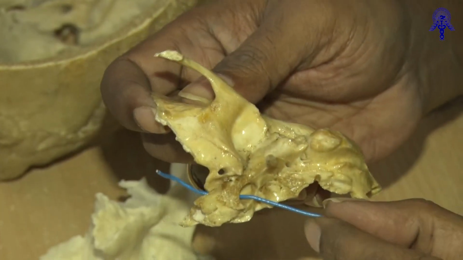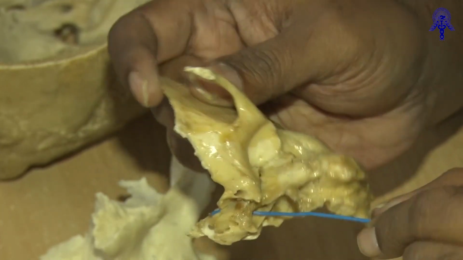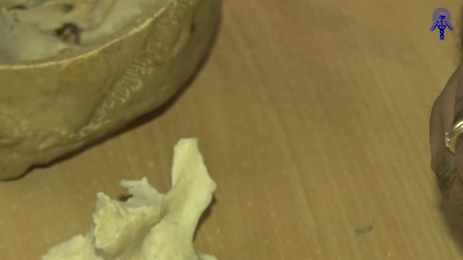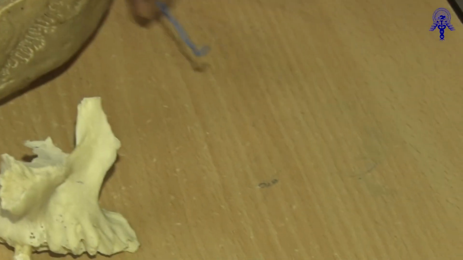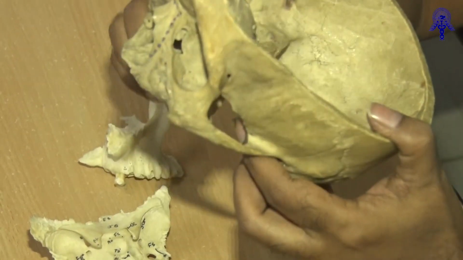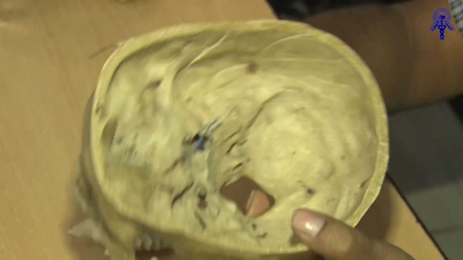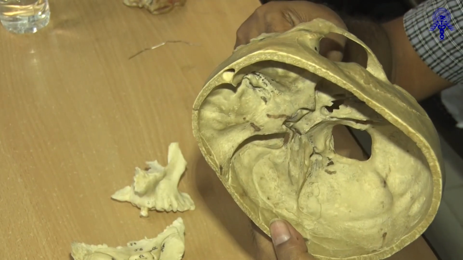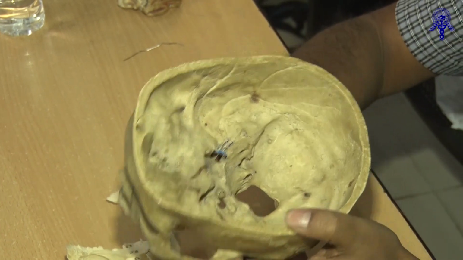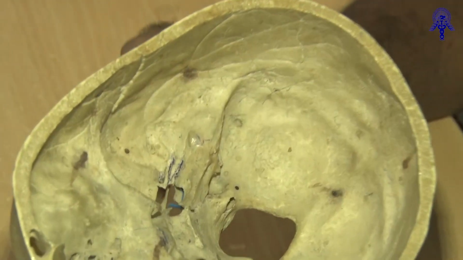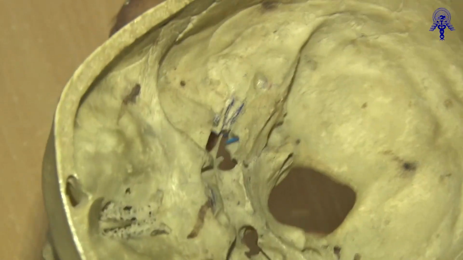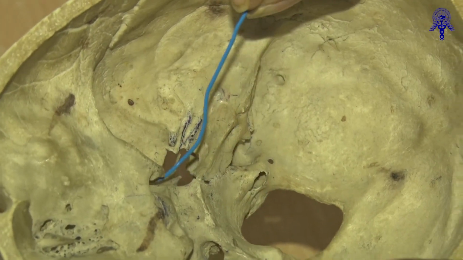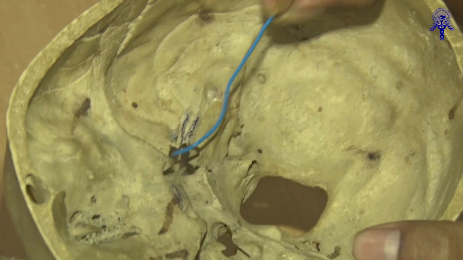Carotid canal: the internal carotid artery passes through the lower part of the inferior surface of the petrous temporal bone, coming out here. What is the course of the internal carotid artery? That will be asked. It comes out through here and reaches the sphenoid, the carotid sulcus. This is the carotid sulcus and it goes through this portion. We will come to it later.